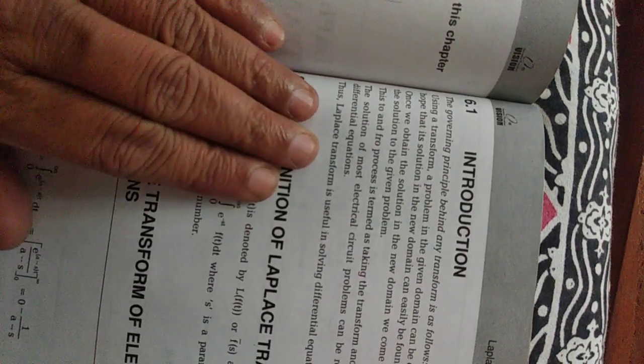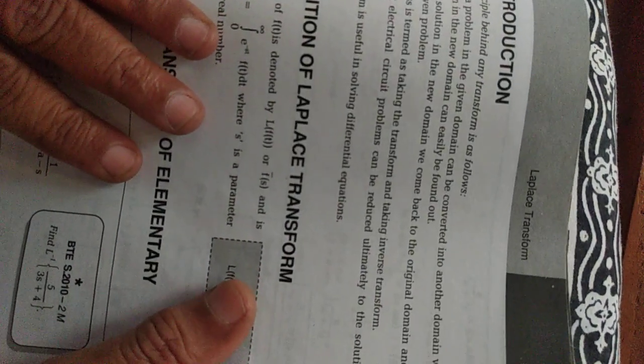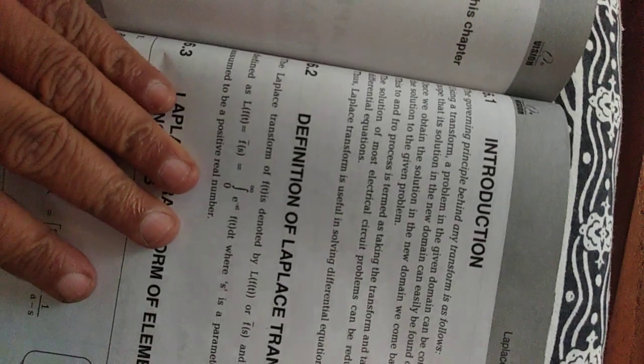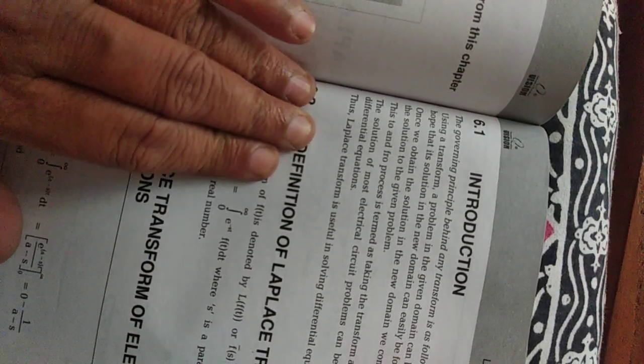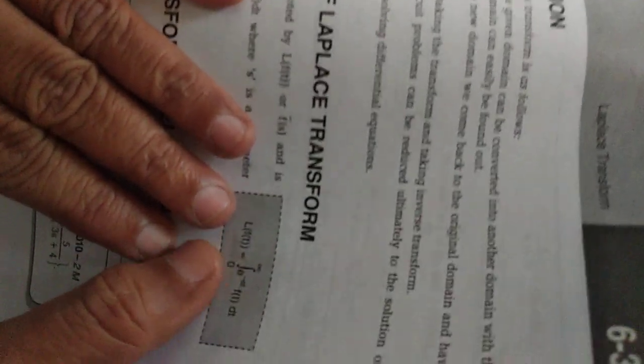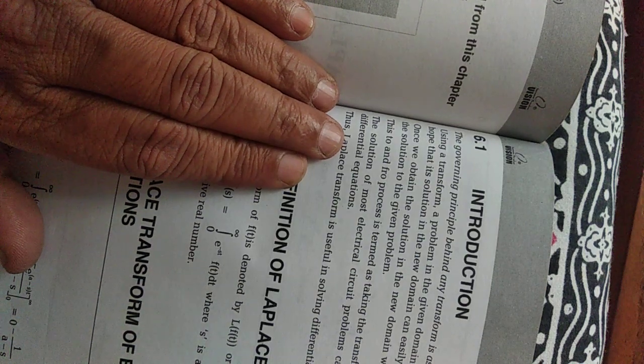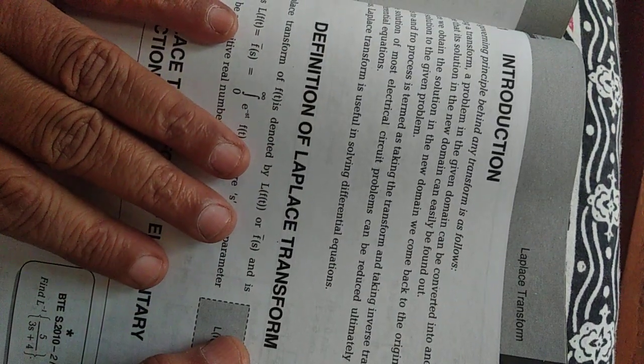Using a transform, a problem in the given domain can be converted into another domain with the hope that its solution in the new domain can easily be found. Once we obtain the solution in the new domain, we come back to the original domain and have the solution to the given problem. This to and fro process is termed as taking the transform and taking the inverse transform.